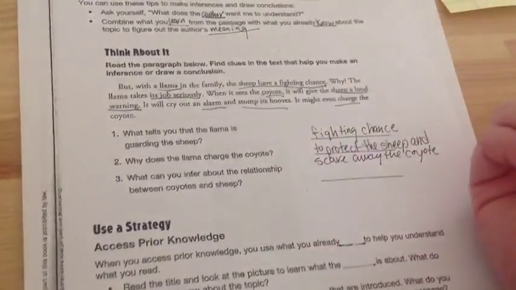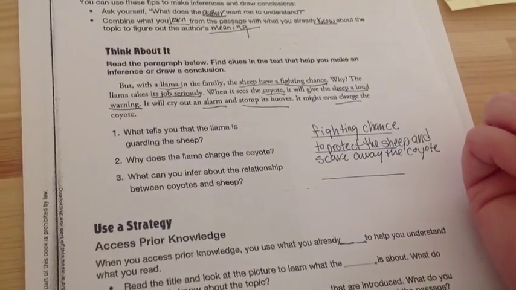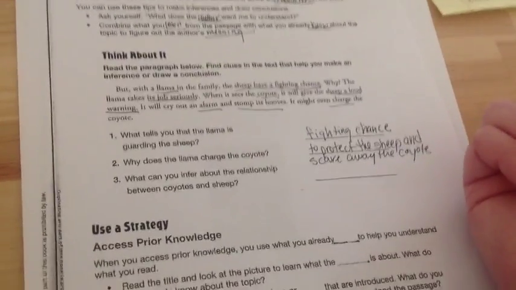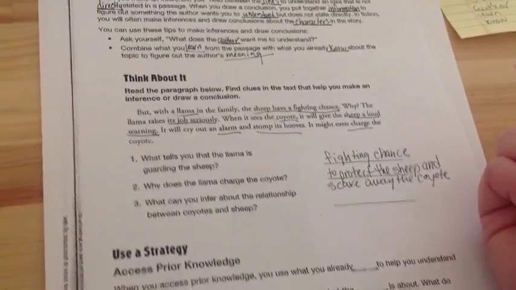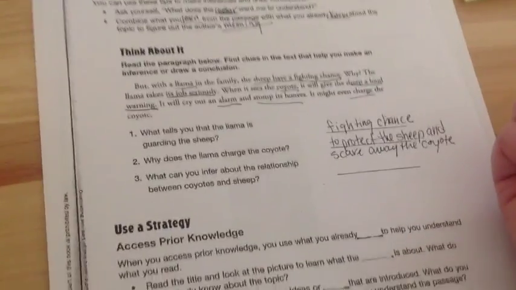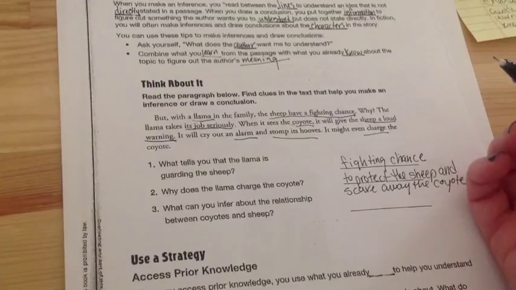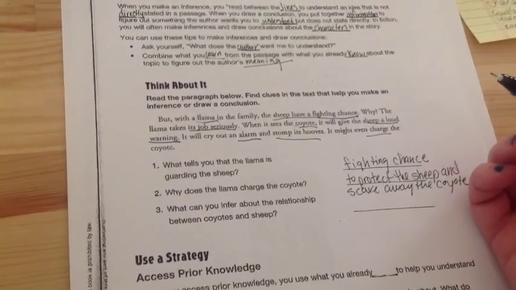All right, number 3. What can you infer about the relationship between coyotes and sheep? Okay, relationship. What does that mean? They're not dating. That's weird. Okay, well, relationship just means, what's going on between these two animals, right?